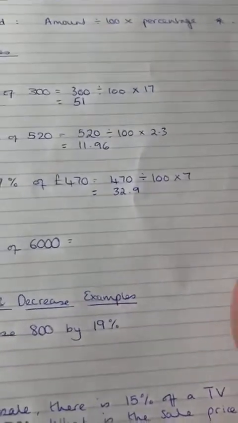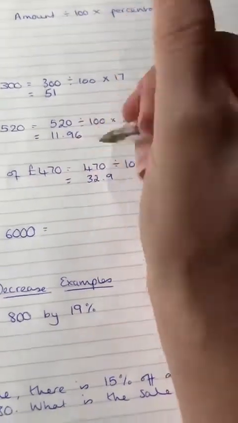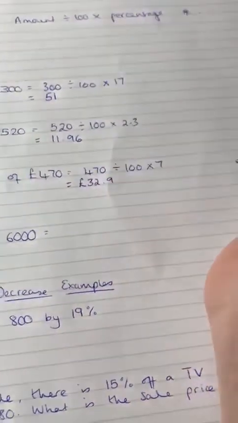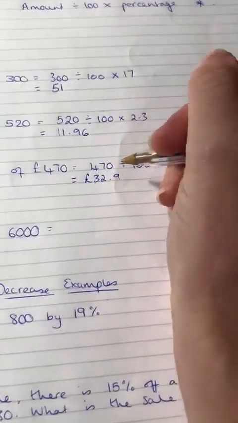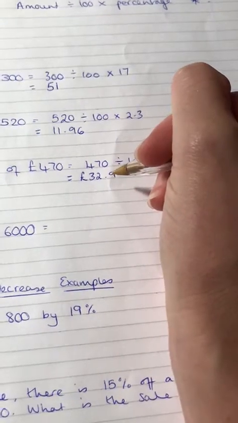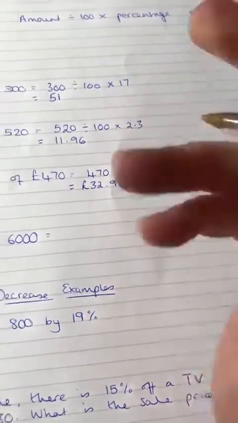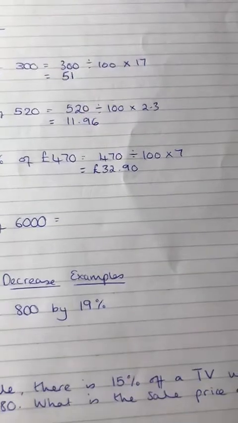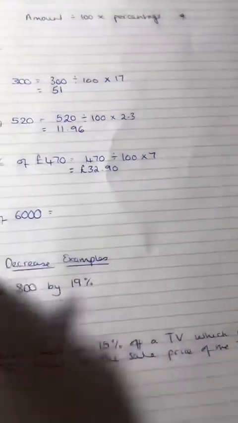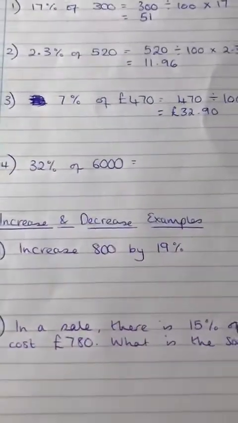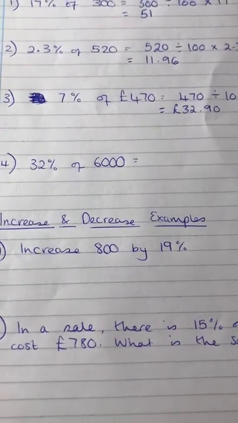Now, because units were included in this question, you should include units in your answer, so put the pound sign in. And then also we know that money wouldn't be written with just one number after the decimal point, so we have to add that 0 in to give you £32.90.